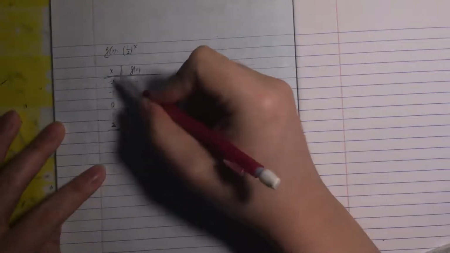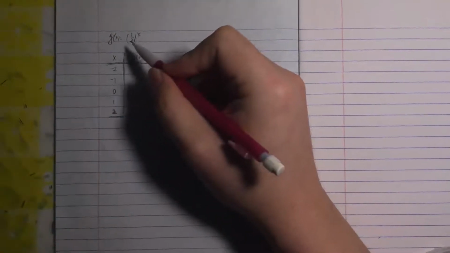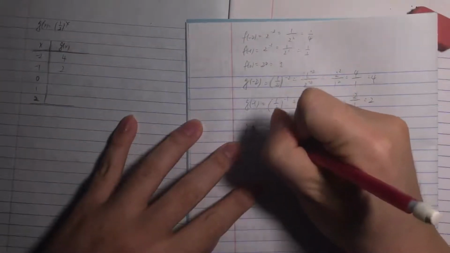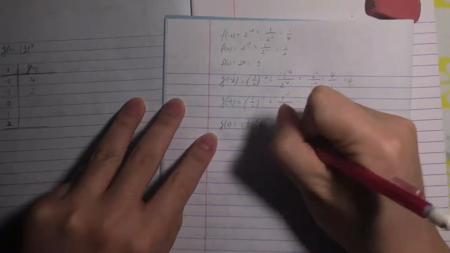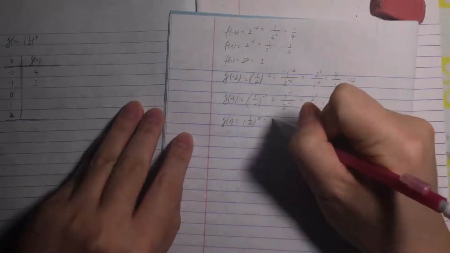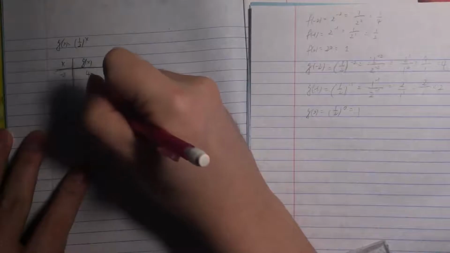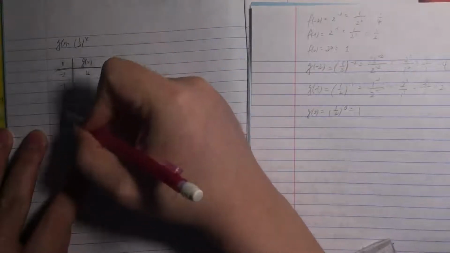Next, if I plug in 0, I get half to the power of 0. We know that every number to the power of 0 is 1. So if I plug in 0, I get 1. What if I plug in 1?